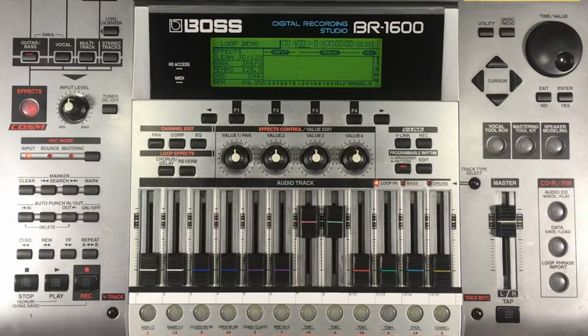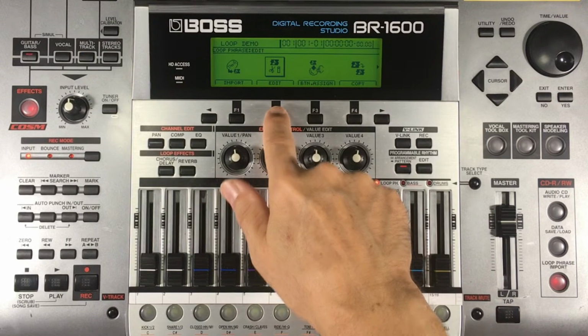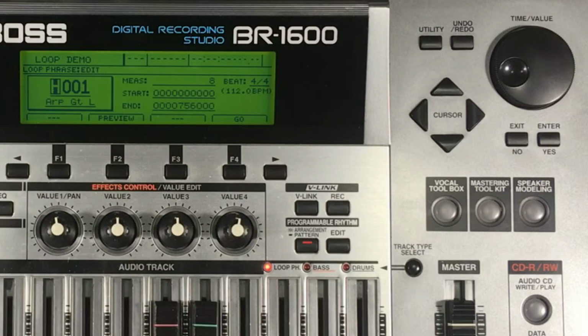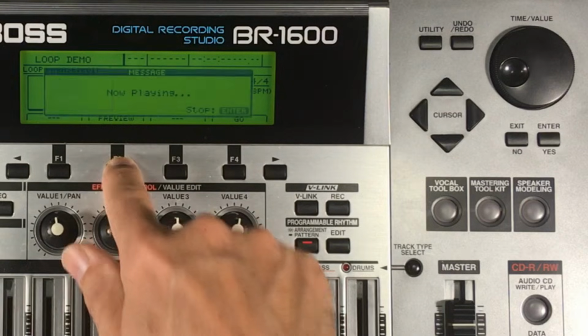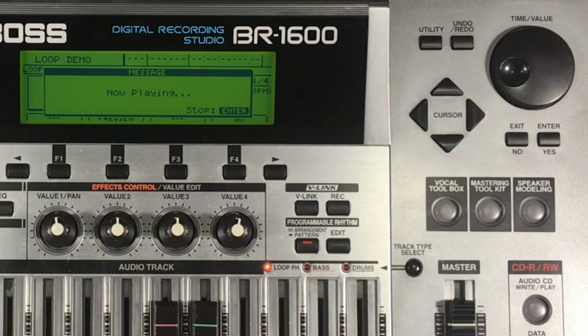Let's check the loop we've created by going into F2 Edit. We can see that the BR1600 has assumed an 8-bar loop instead of 9 and has set the tempo to 112 BPM to suit the 8 bars. This has no effect on the audio if you preview it and is only relevant when it's being played using a song tempo.